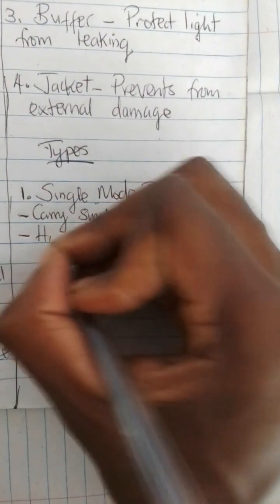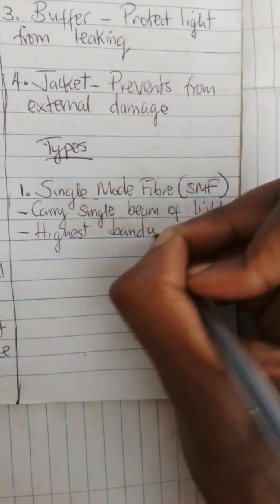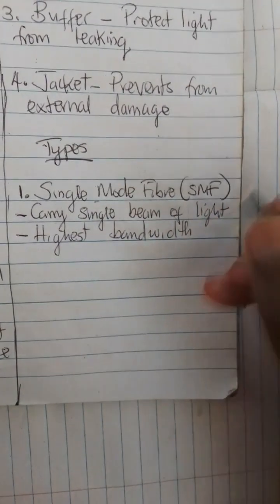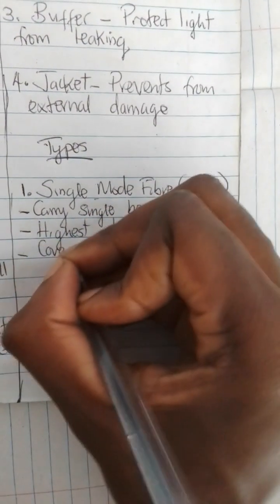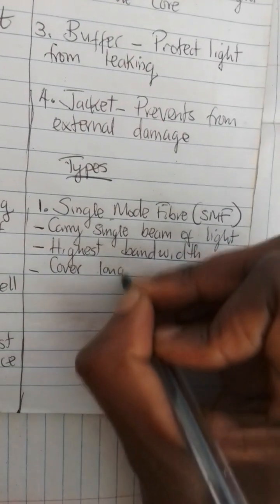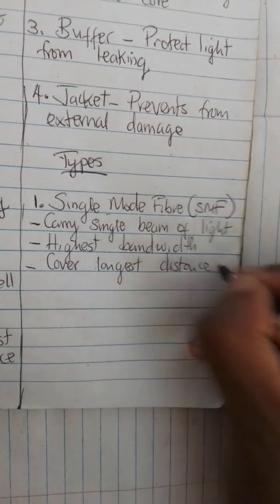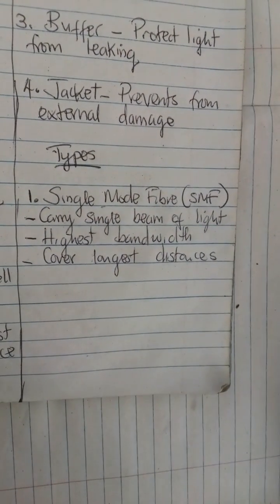So it has the highest bandwidth. It covers longer distances.